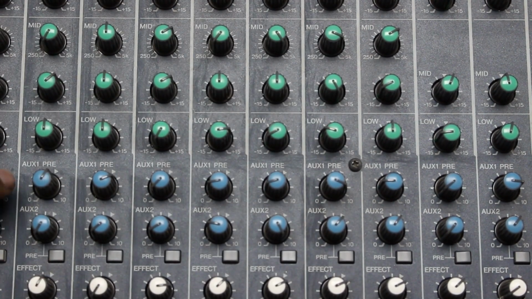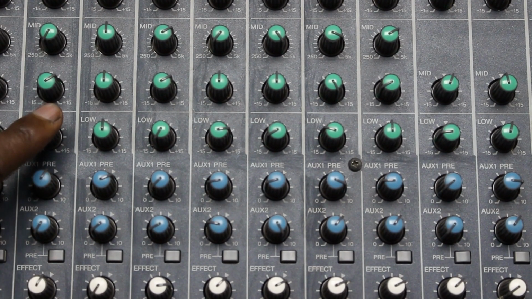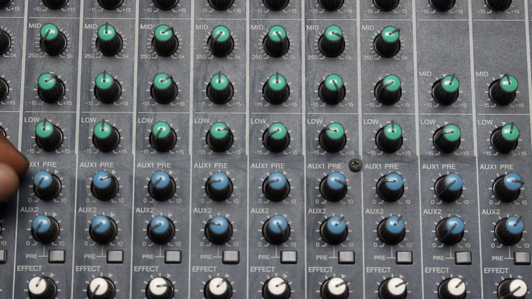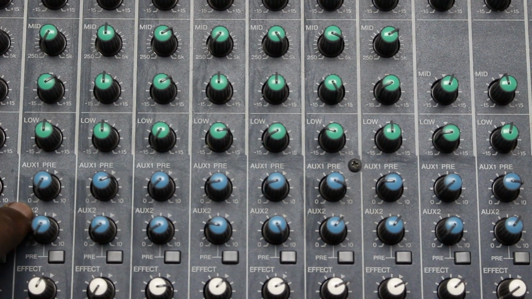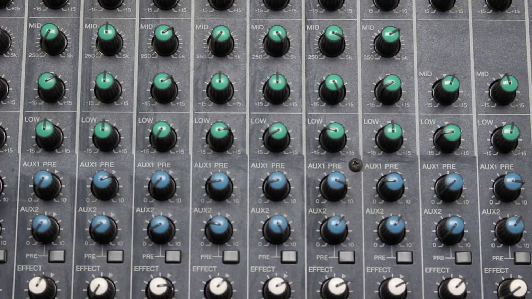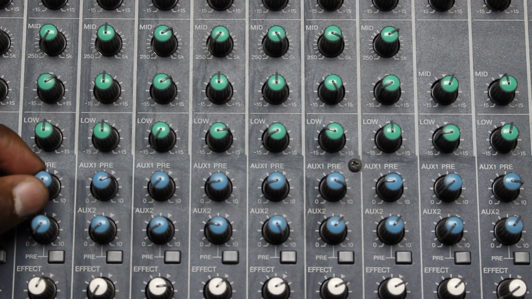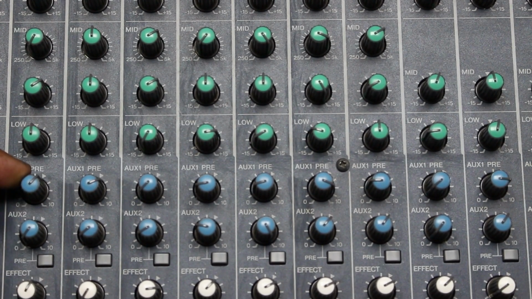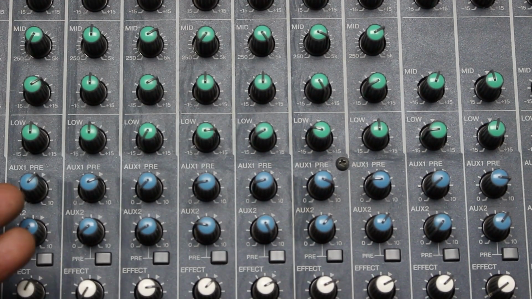For example, if I want to send this channel to auxiliary 1 bus, I will use this knob, and I have the capability of sending from 0 to 10 decibels of that channel. So I'll increase that, and then that channel will go to the auxiliary 1 bus.